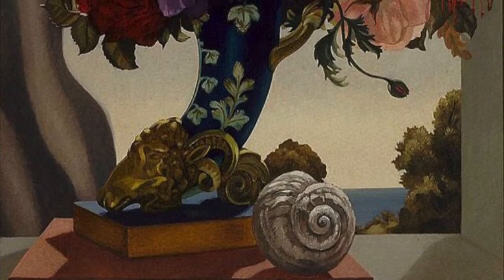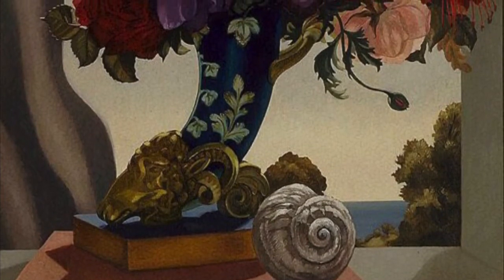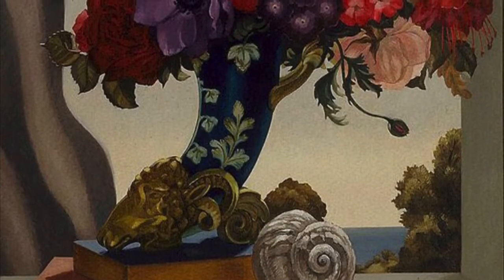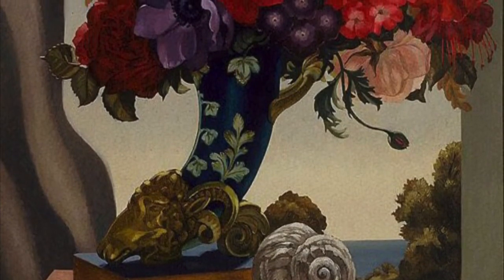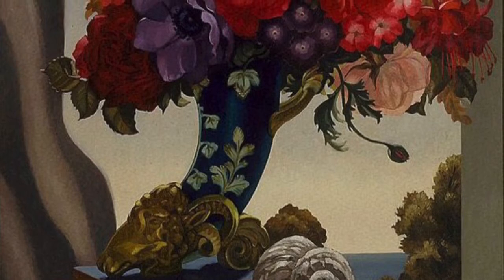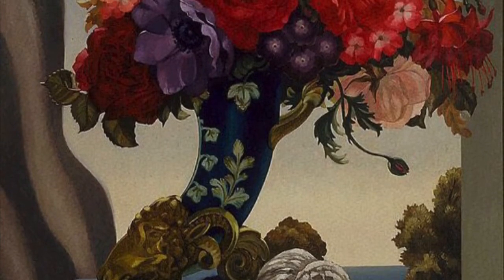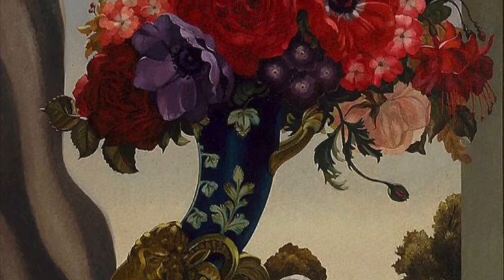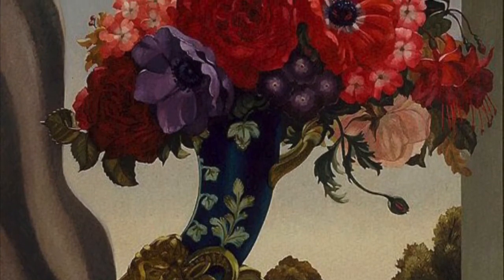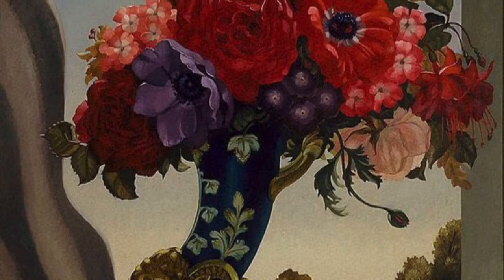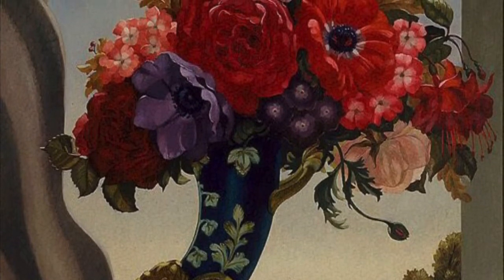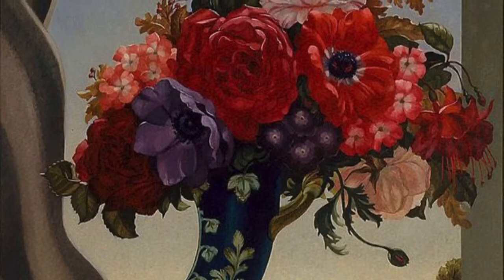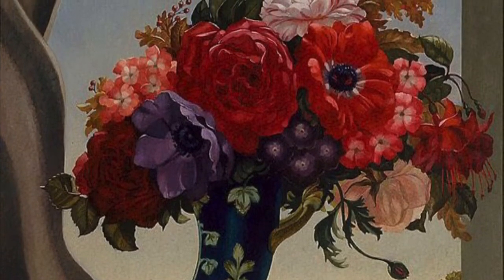This is by another Australian artist, Adrian Feint, Flowers in the Sunlight, painted in 1940, and demonstrates the use of the silhouette. Here the painting is backlit, creating a strong shape of that cornucopia vase with the flowers within it, so that there's a strong contrast of light and dark, creating a strong silhouette.